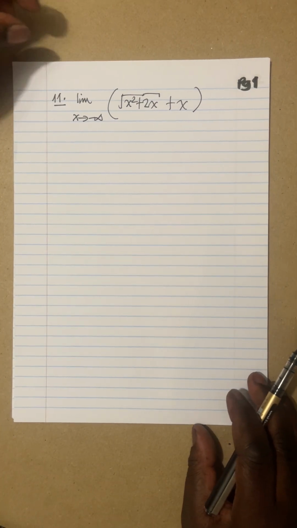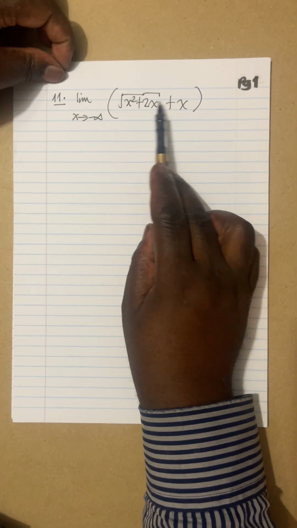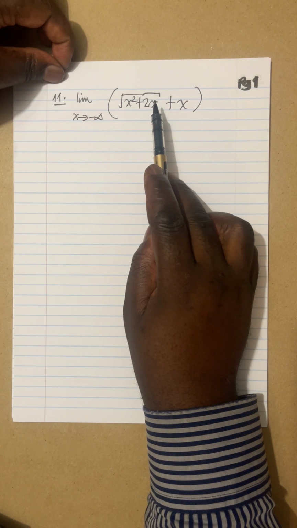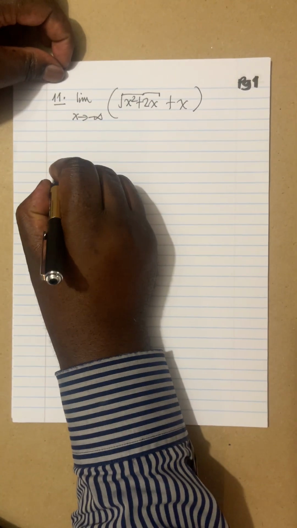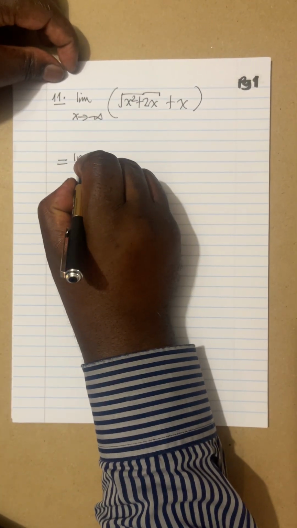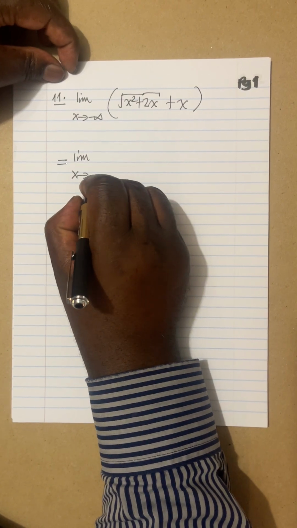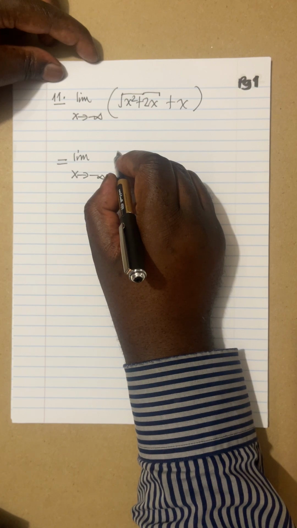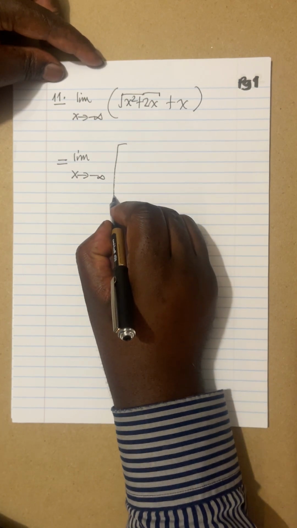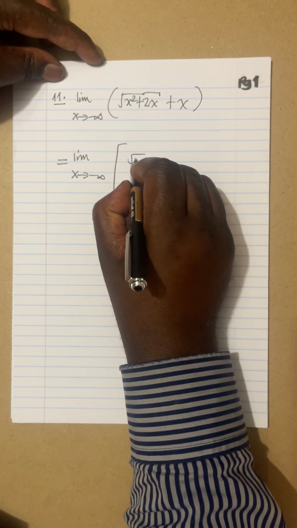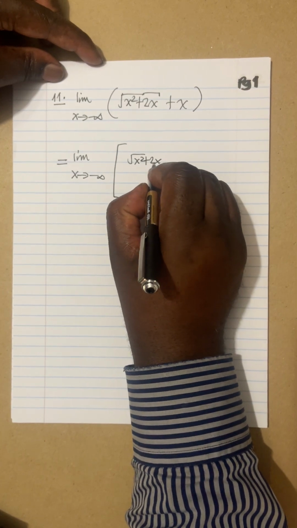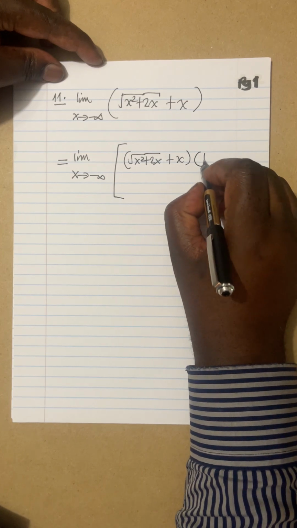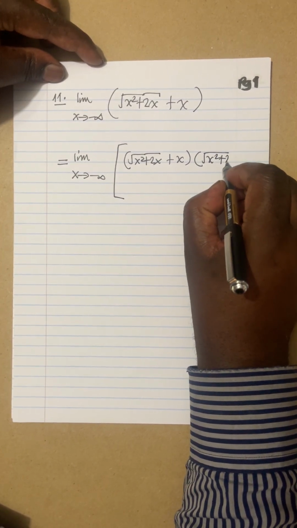So we'll have to multiply by the conjugate of this. And because we don't want to change the limit, we're going to have to divide by the same expression. Watch what I'm going to do now. Limit as x approaches minus infinity of, I'm going to use a bigger bracket here, square root of x squared plus 2x plus x in one bracket. In another bracket, I'm going to have square root of x squared plus 2x.